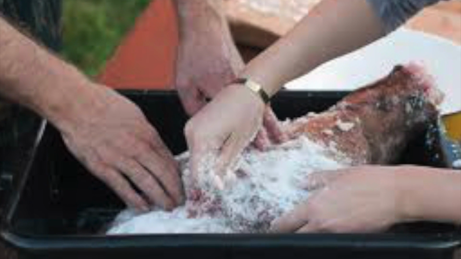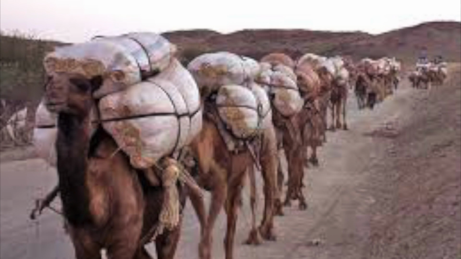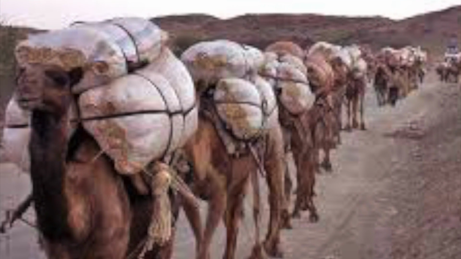Salt helped multiple people preserve food and was used in ceremonies, often representing good fortune and hospitality. Since salt was often traded, language and culture spread worldwide.